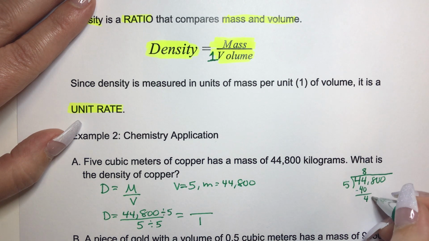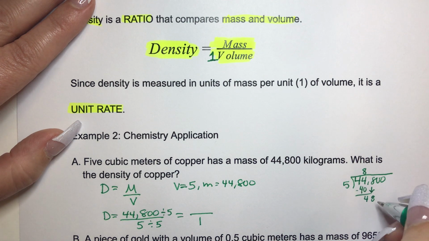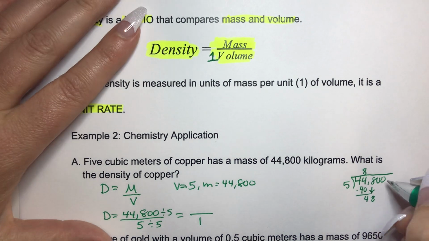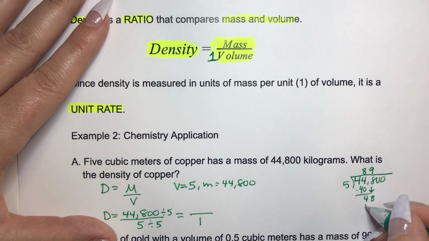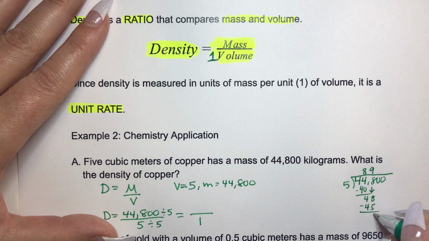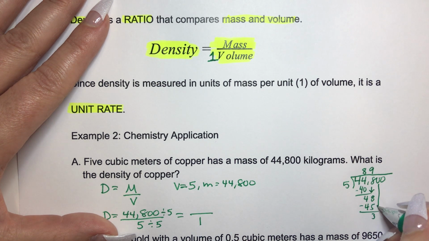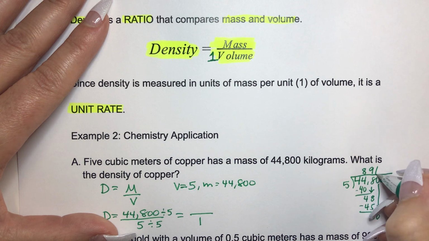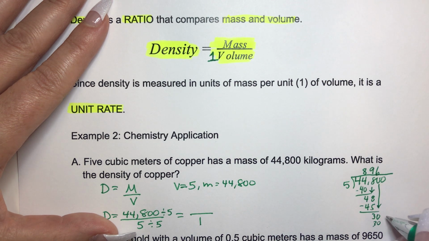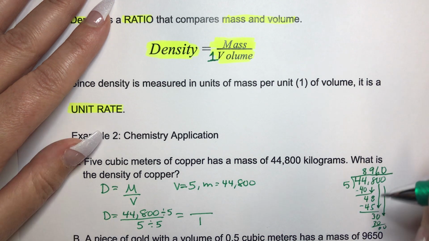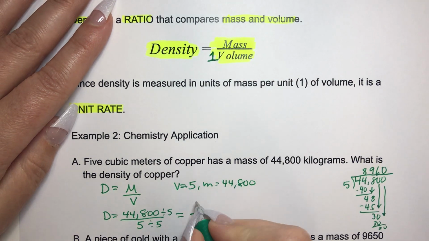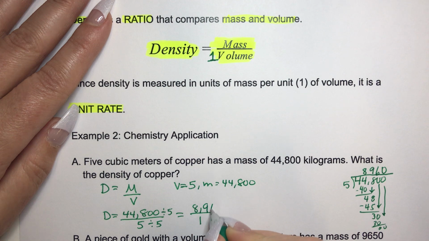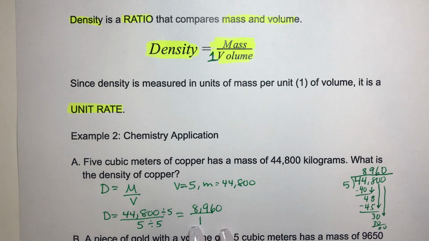We subtract, drop it down. 5 goes into 48 9 times. 9 times 5 is 45. And then that's 3. We drop down the 0. And 5 goes into 30 6 times. 6 times 5 is 30. We drop down the last 0. And 0. So there we go, 8,960. So that would be the density.